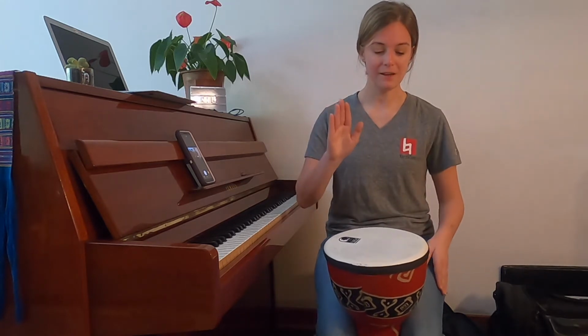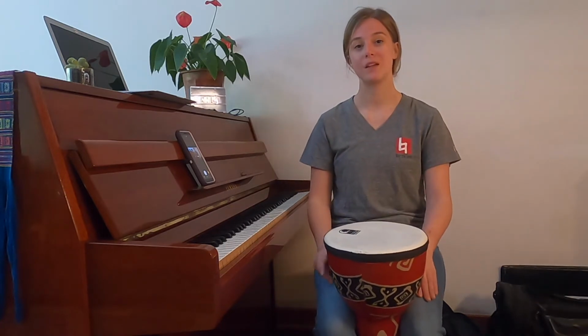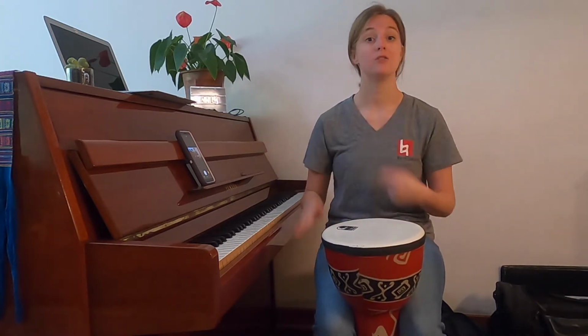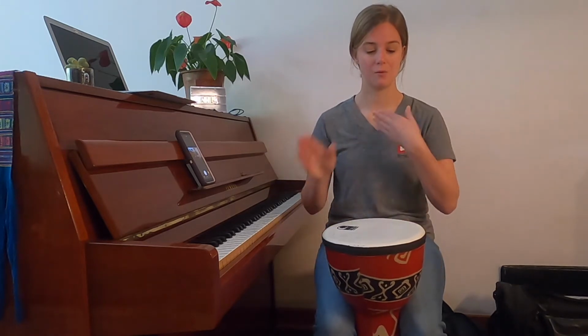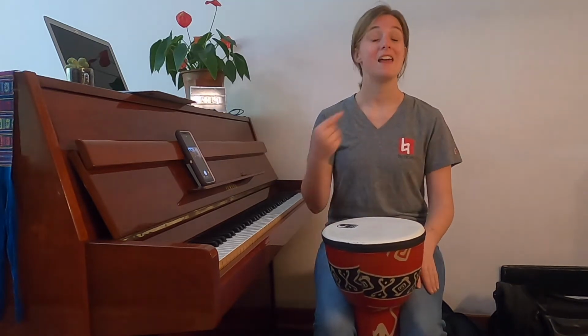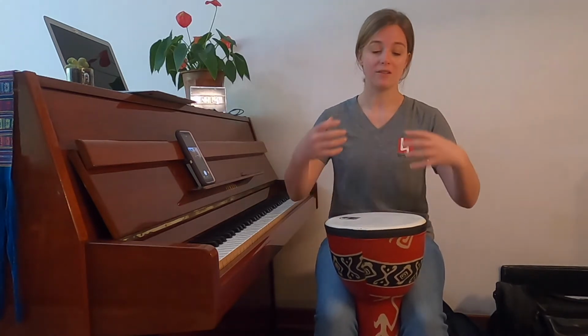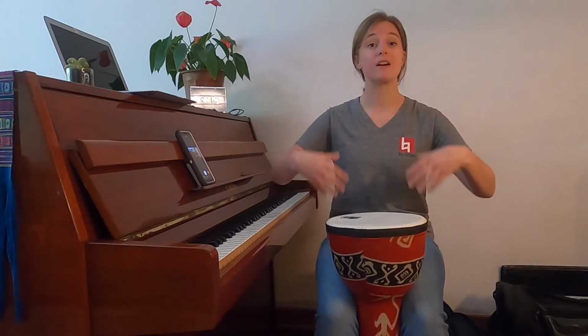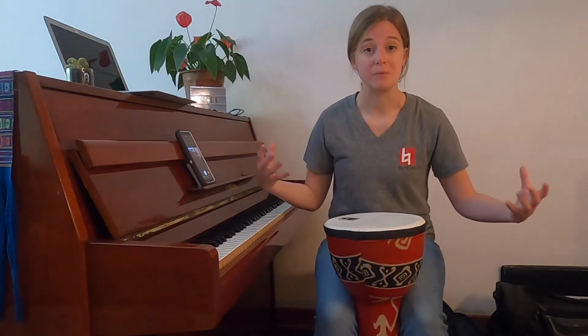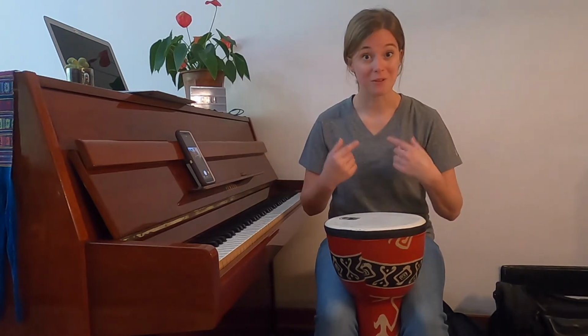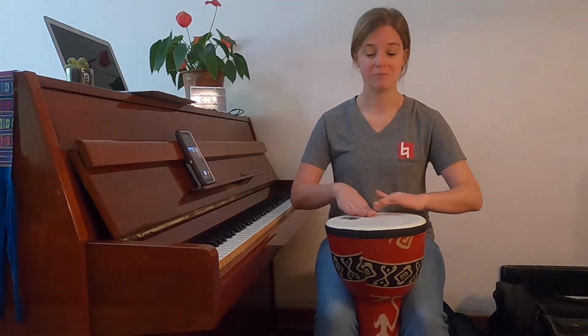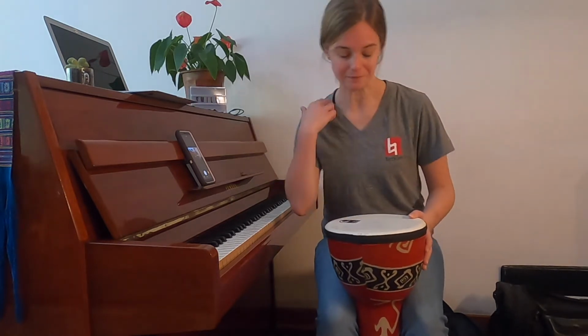So if I play 1, I want you to play 2. So it would sound like this. I play 1, you play 2. And if I play 2, then you need to play 1. This is a typical way that people make music in Ghana, where there's a leader at the drum who is cueing their group of other musicians non-verbally, without using words. They're cueing them by playing something on the drum. So that's what we're practicing right now.